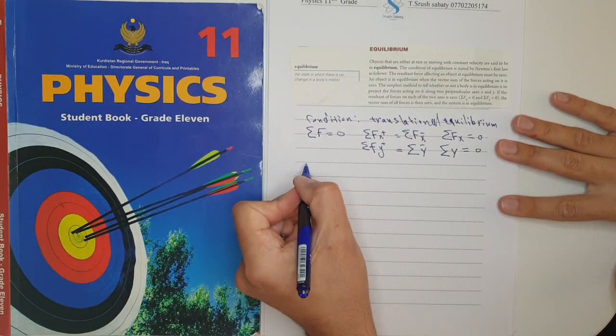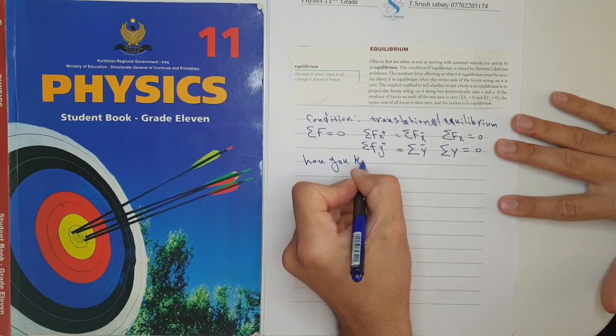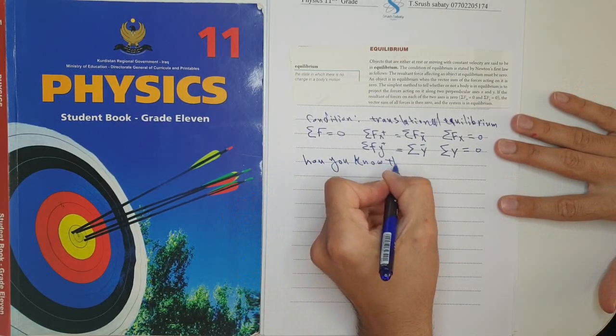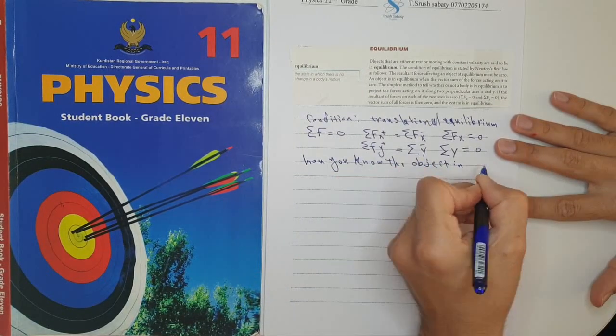How do you know the object is in equilibrium?